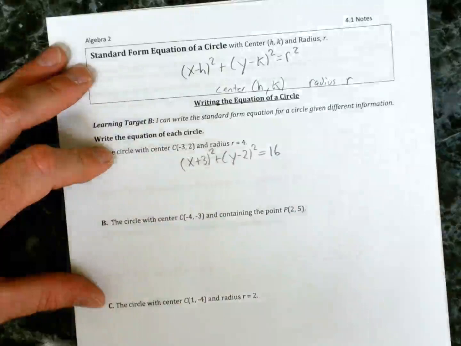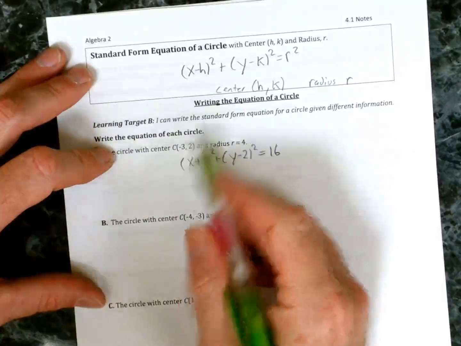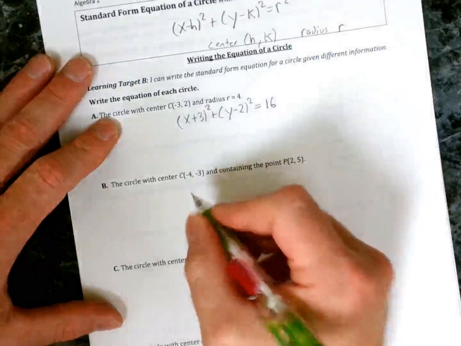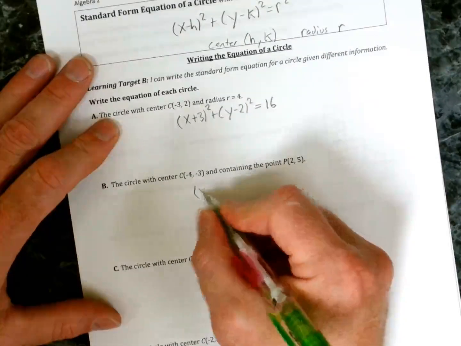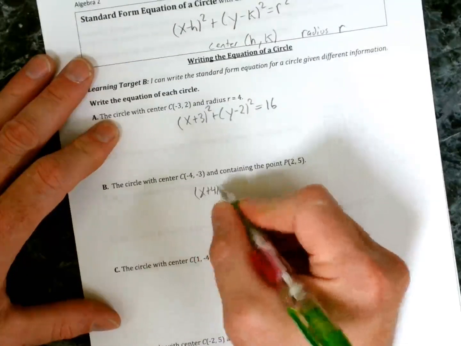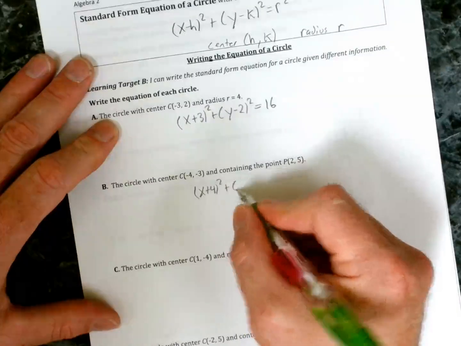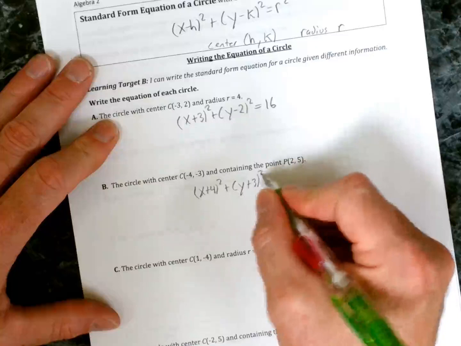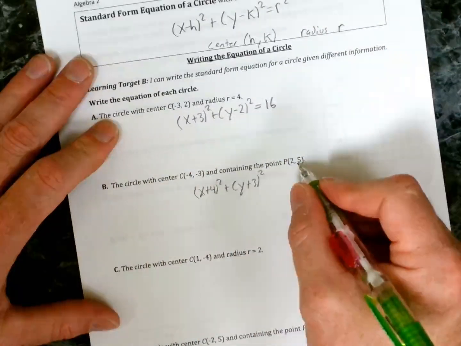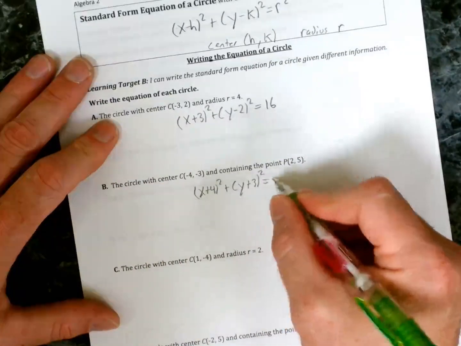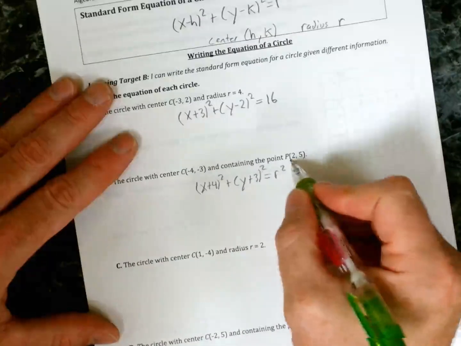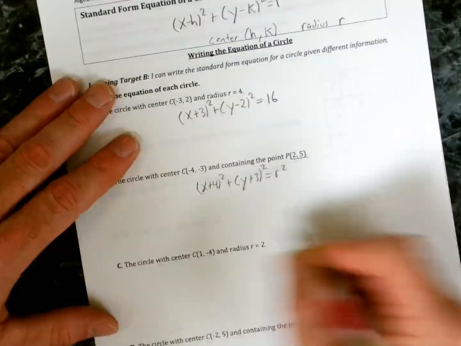That's really just how simple it is to apply. You just plug those into this formula. So let's try it again down here. I'm going to say x minus negative 4, which is going to be x plus 4, plus y minus negative 3, which is going to be y plus 3, and my radius, but oh my goodness, this one doesn't give us our radius, so we're going to have to solve for the radius. When they don't give you a radius, they just give you a point, you just plug that point in.